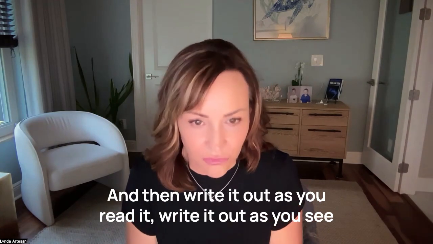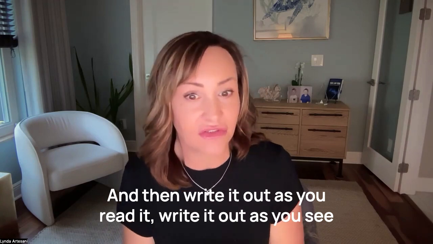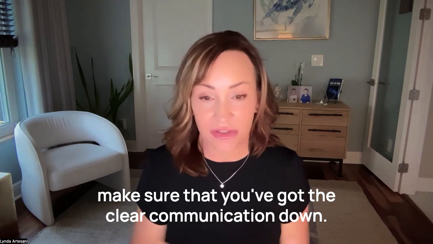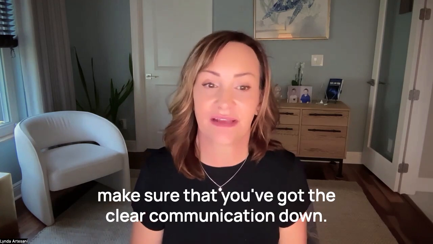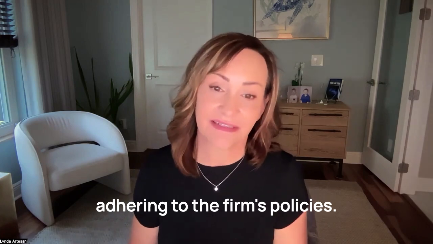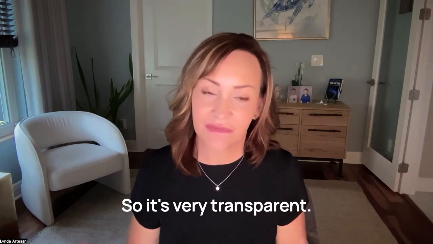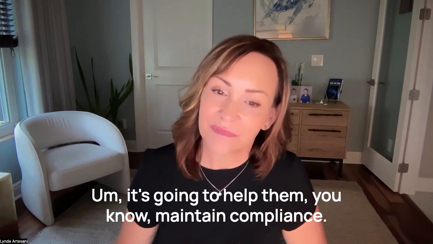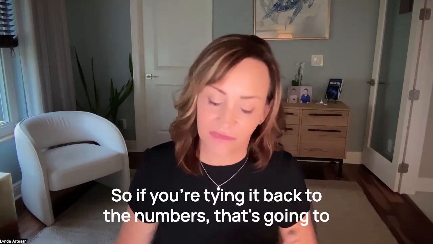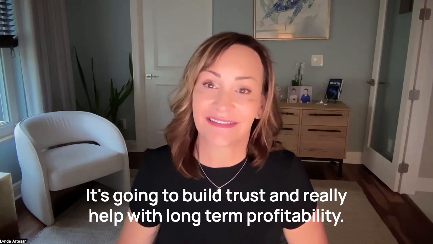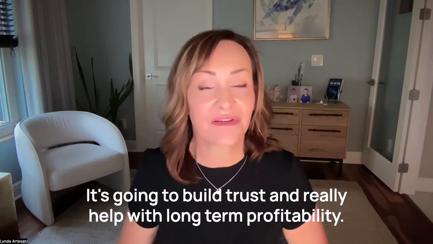And then write it out as you see it. And then review it again with the lead partner to make sure that you've got the clear communication down, you've got accurate calculations, and you're adhering to the firm's policies so that it's very transparent for all parties involved. It's going to help them maintain compliance. So if you're tying it back to the numbers, that's going to have the compliance piece. It's going to build trust and really help with long-term profitability of the firm.